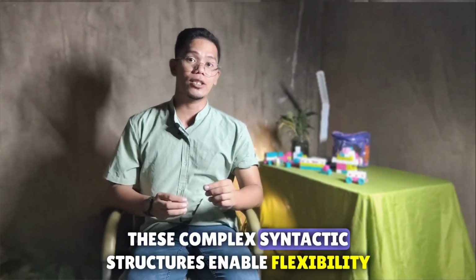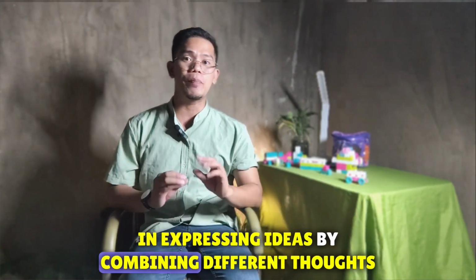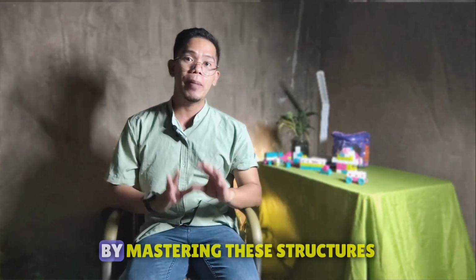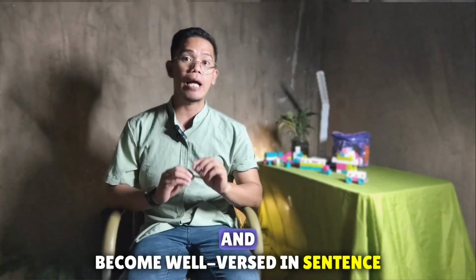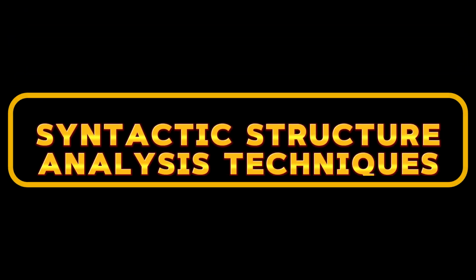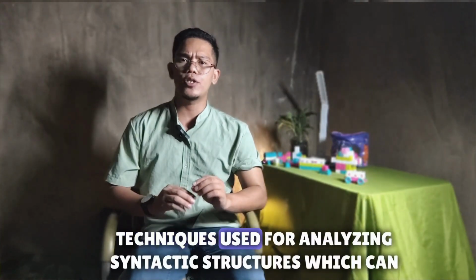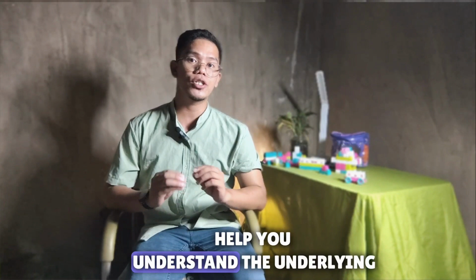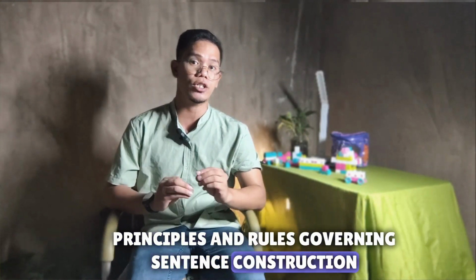These complex syntactic structures enable flexibility in expressing ideas by combining different thoughts and allowing for more varied communication. By mastering these structures, you can improve your English proficiency and become well-versed in sentence construction. Syntactic structure analysis techniques. There are several techniques used for analyzing syntactic structures which can help you understand the underlying principles and rules governing sentence construction.